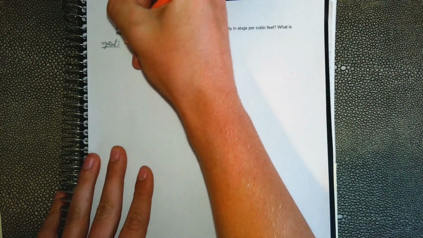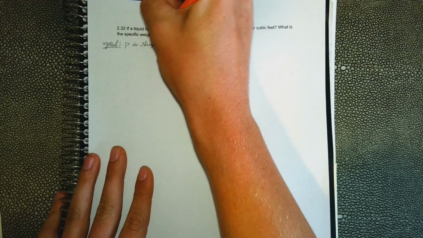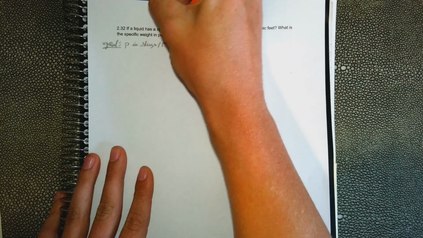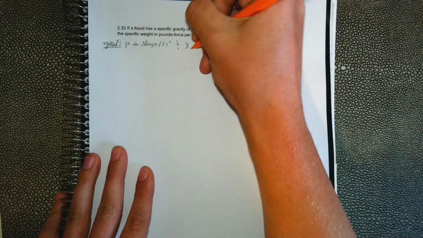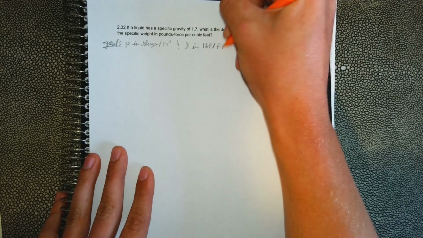Question 2.32 in the textbook says if a liquid has a specific gravity of 1.7, what is the density in slugs per cubic feet? What is the specific weight in pounds force per cubic feet? Our goal is to find the density in slugs per cubic feet and the specific weight in pounds force per cubic feet.